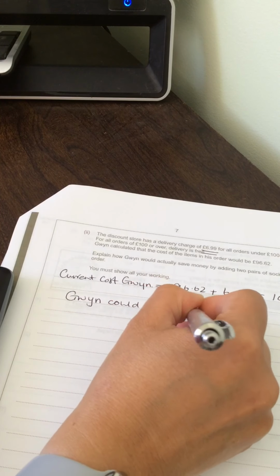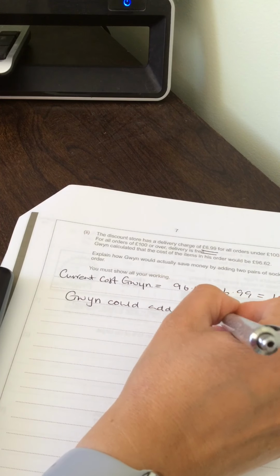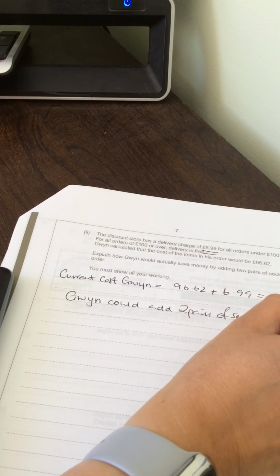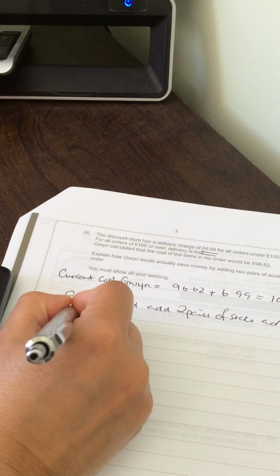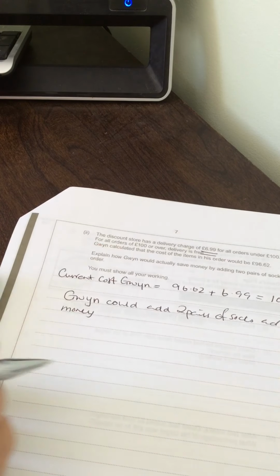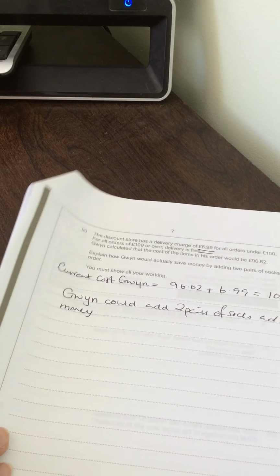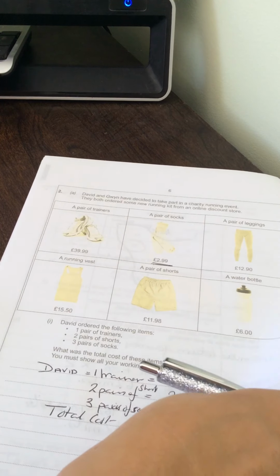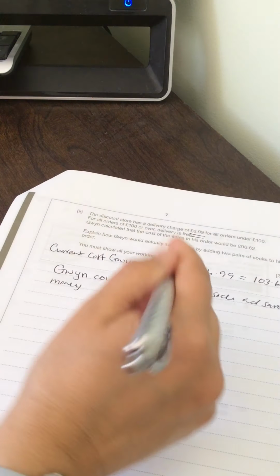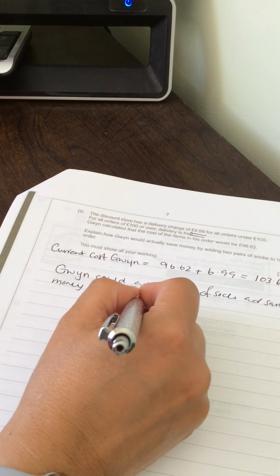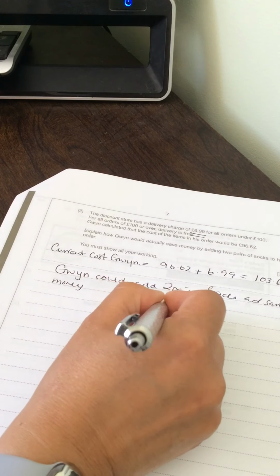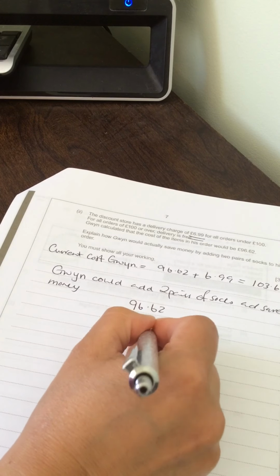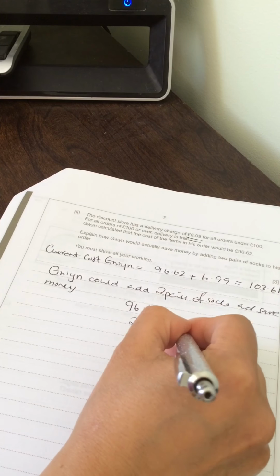Now they're suggesting that Gwyn could add 2 pairs of socks and save money. Now, we know that the cost of a pair of socks is £2.99. So Gwyn would pay £96.62 plus £2.99 plus £2.99.